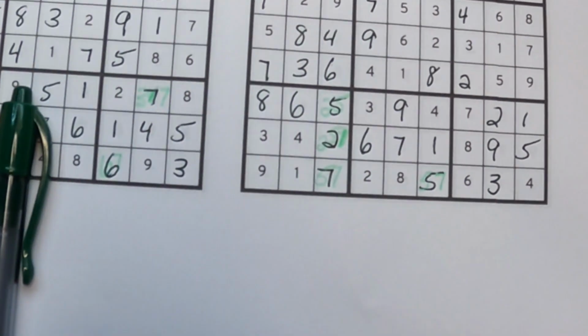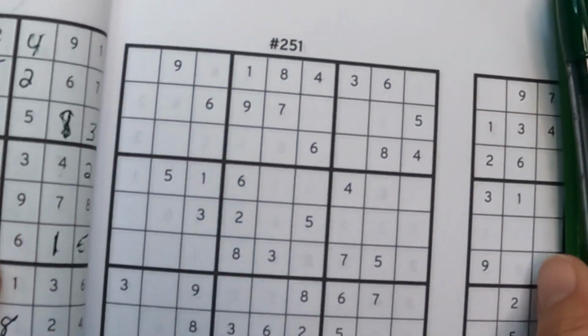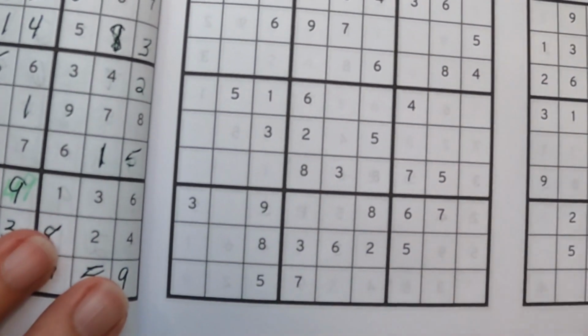Hello and welcome back. We're just continuing on in the book. Looks like today we're doing number 251.